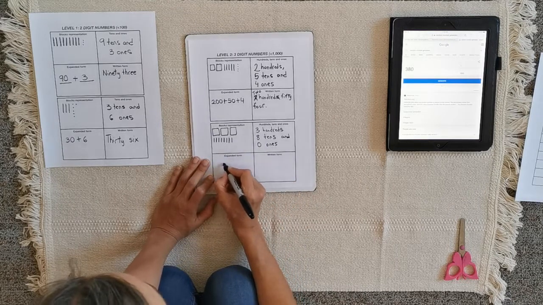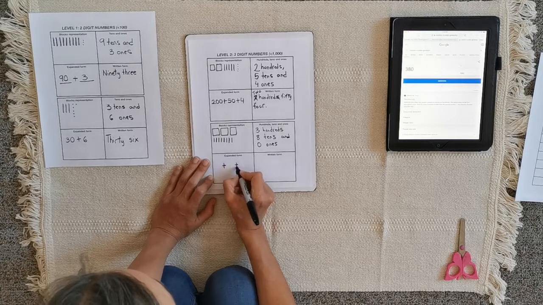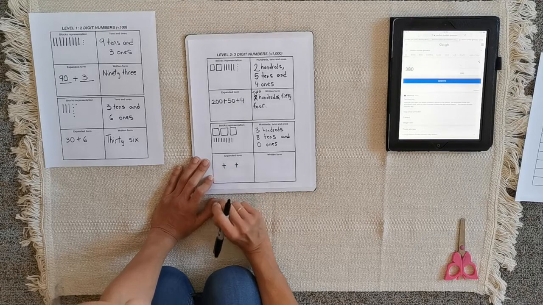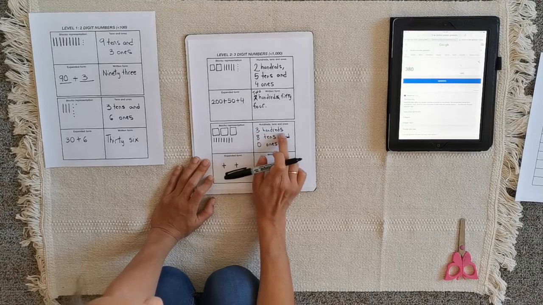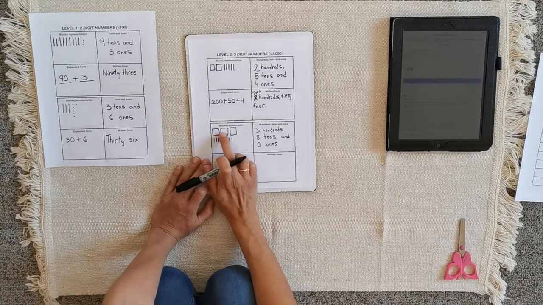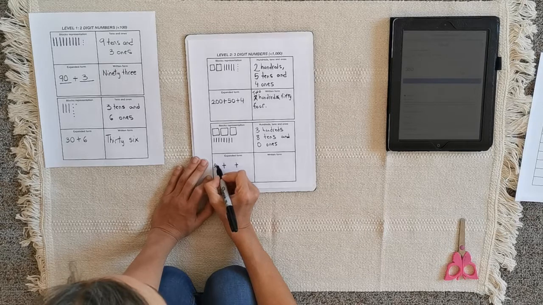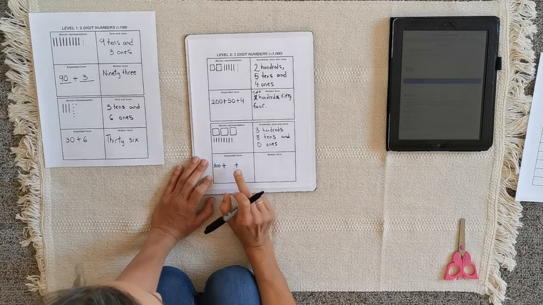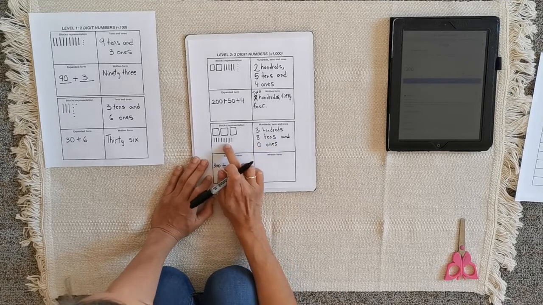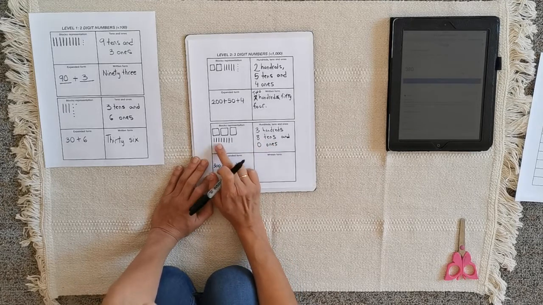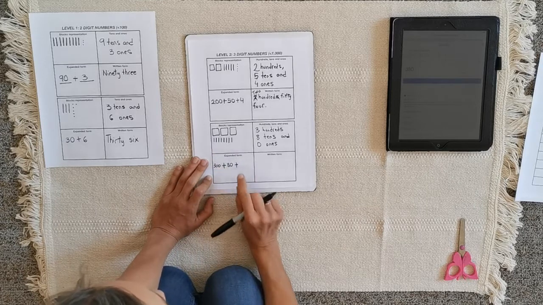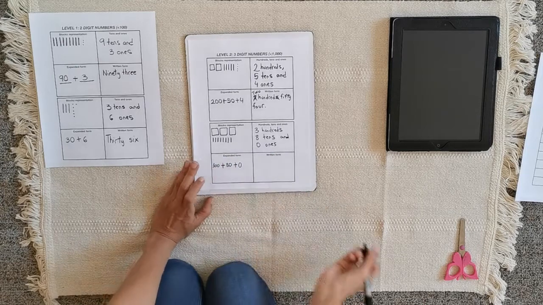So I need to have the value of the ones, the value of the tens, plus the value of the hundreds. How much value has a 3 in the hundreds? 100, 200, 300. What's the value of 8 tens? You can sing the song. 1, 10, 20, 30, 40, 50, 60, 70, 80. And then 0 in the ones, easy peasy, is a 0.